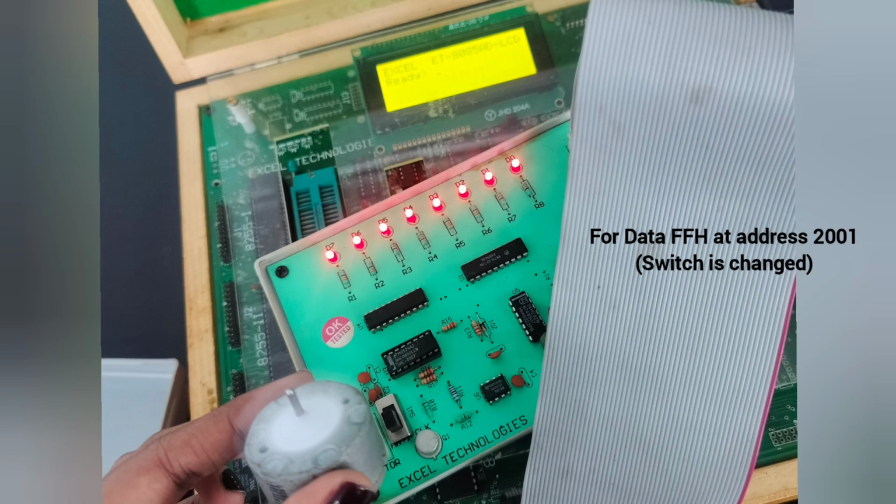In this, we have changed the switch position to reverse the direction of the motor rotation. Hence, here the direction of the rotation changes, but the speed remains maximum at FF and all LEDs glow together.